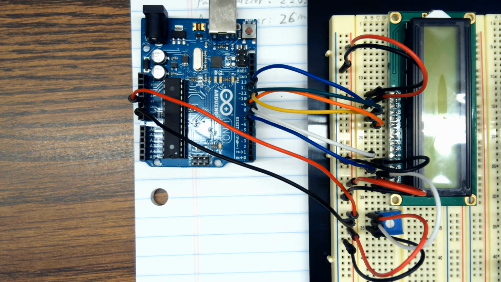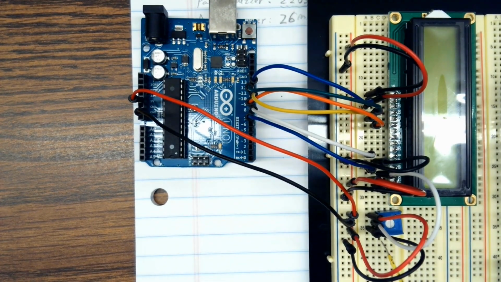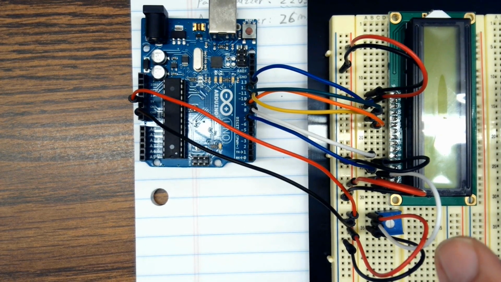And the potentiometer here is connected between, I want to say, pin 33 and 35. The 33 has the red wire right here going to the 5 volt. 35 has the black wire going to ground, and 34 is the center tap, a white wire that goes onto the LCD.